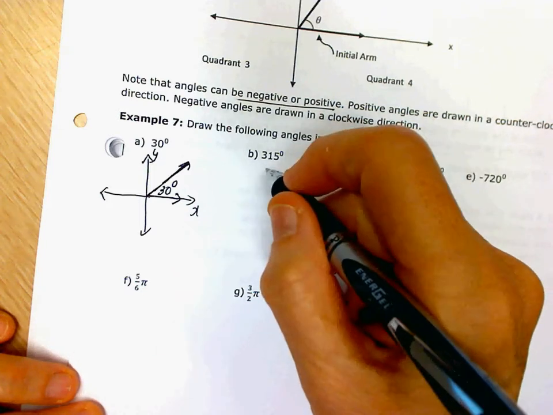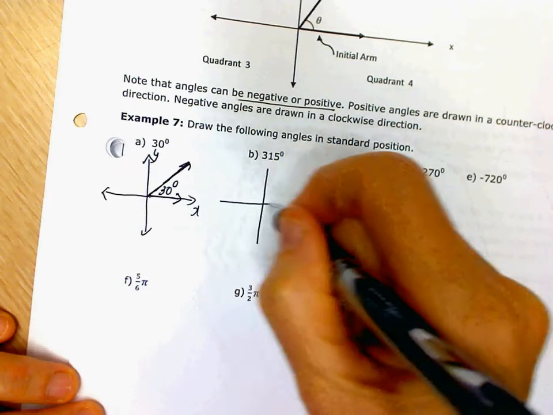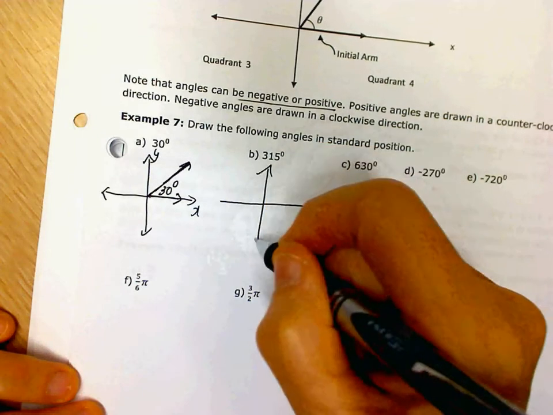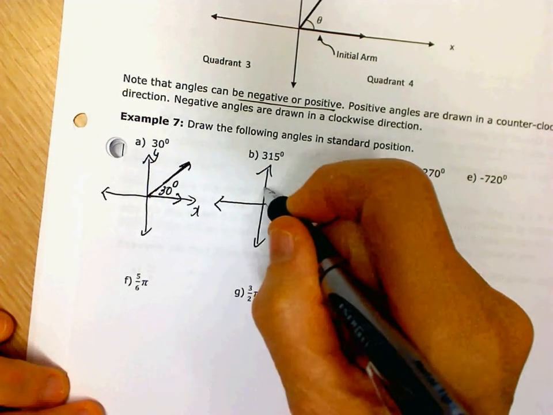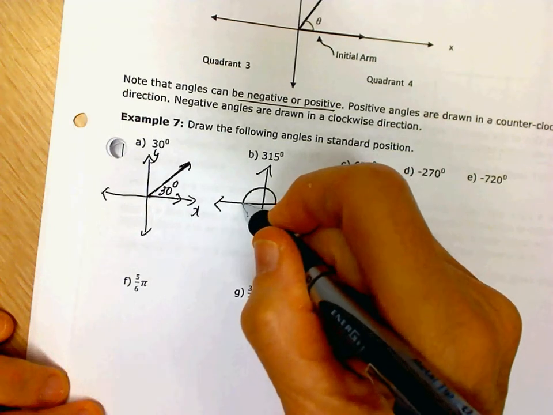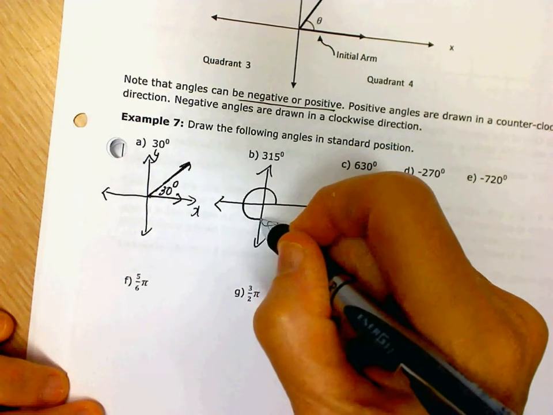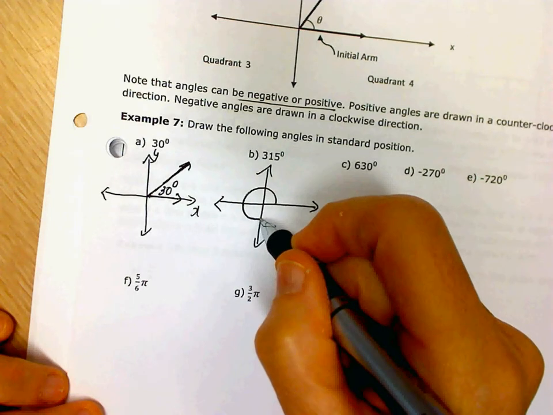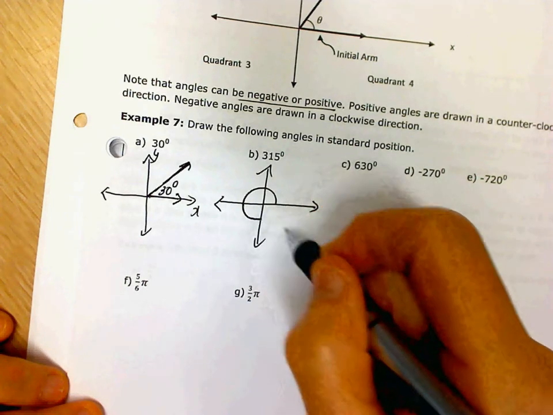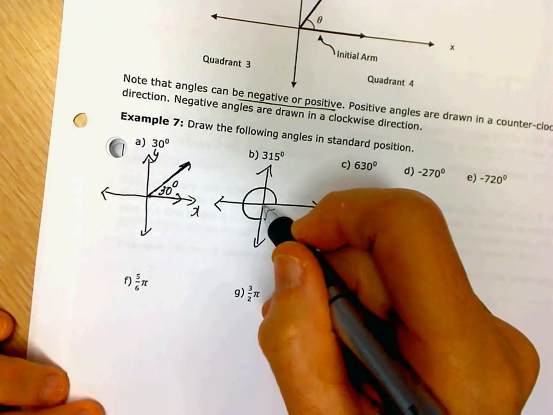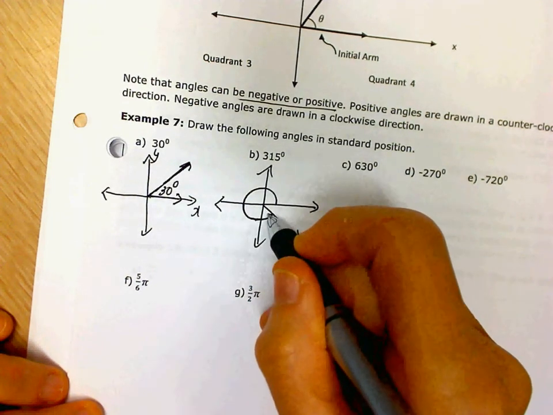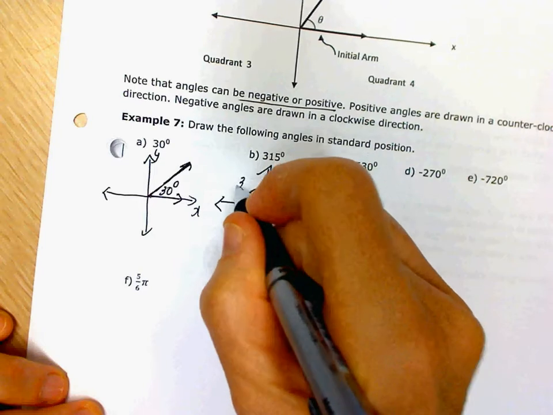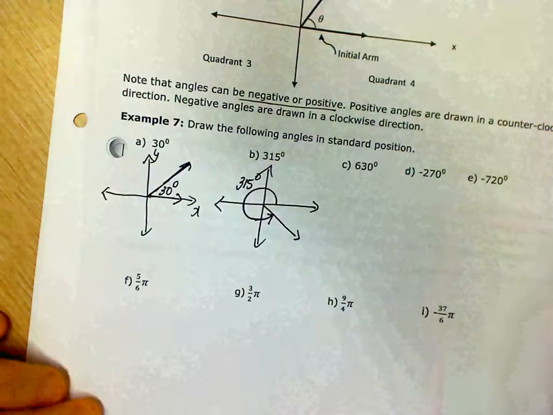Let's draw 315 degrees. So that is going to go, again, we're drawing them in standard position. This is 180. This is 270. Now if this is 270, to get to 315, we have to add 45 degrees. So it's approximately there, 45 degrees. So this is 315 degrees.